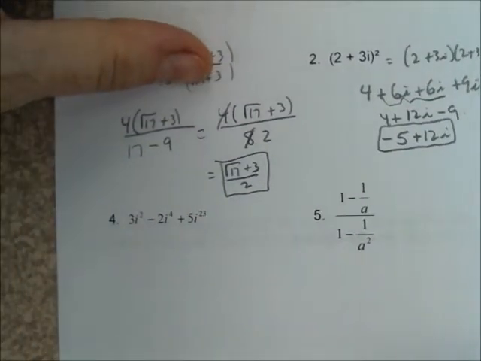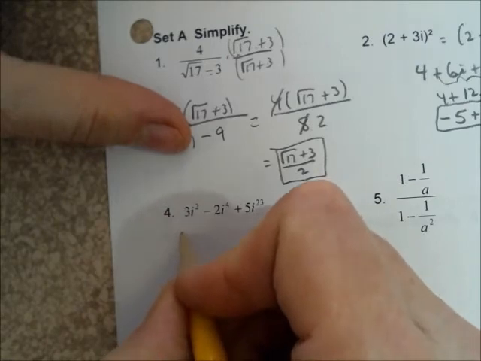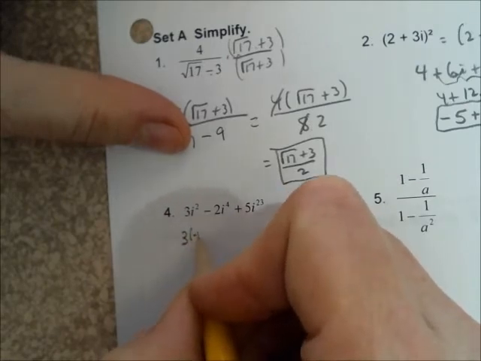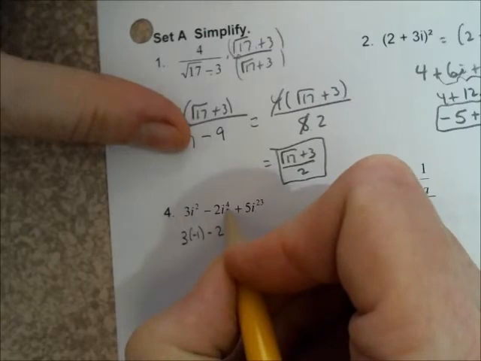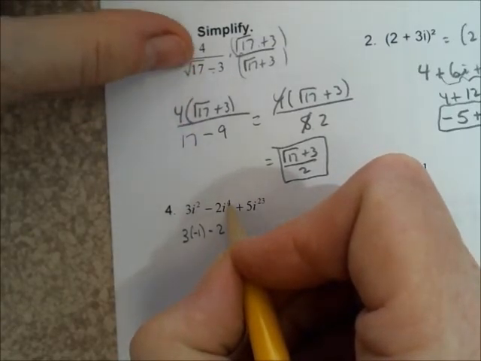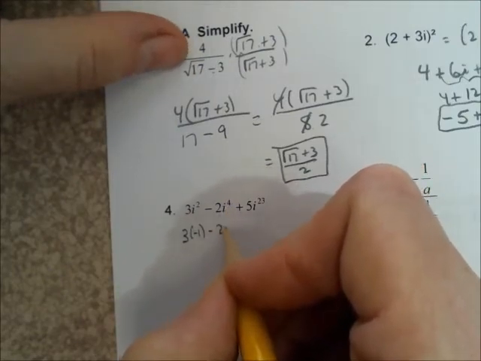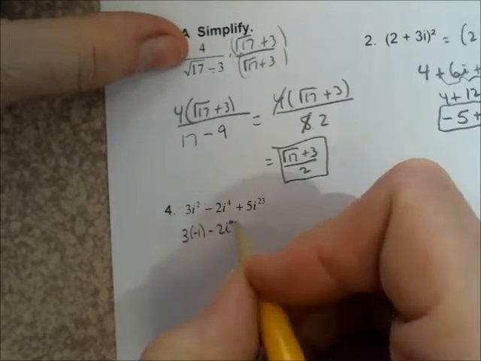Number 4, large powers of i. Well, i squared is negative 1, so this is 3 times negative 1. i to the 4th, you have to divide by 4 and get a remainder. 4 divided by 4 has a remainder of 0, so this is 2 times i to the 0.